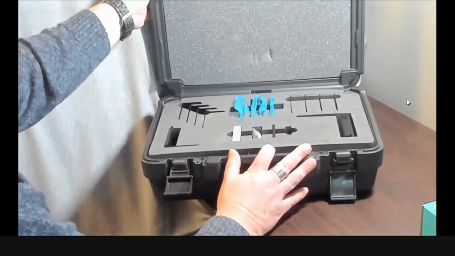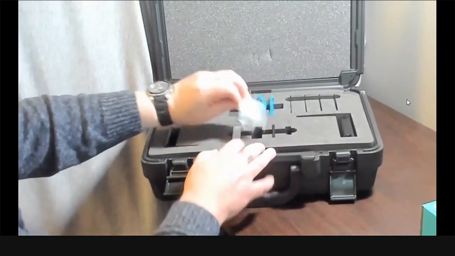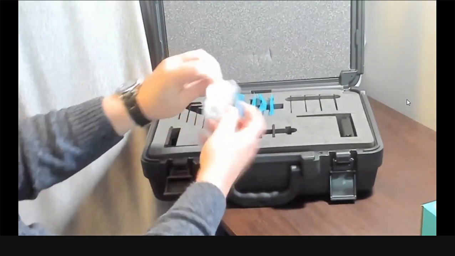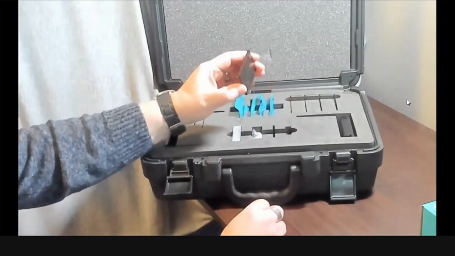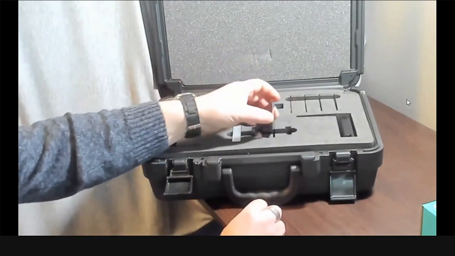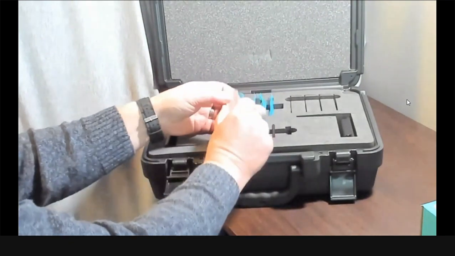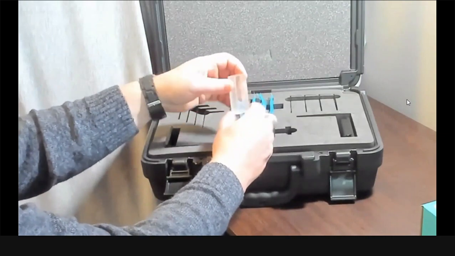This is the transmission kit. This is the complete set of our transmission kit. He's showing you the Spectralon calibration white tile. This is the blacking, or the black trap, for transmission. And this is the cuvette.